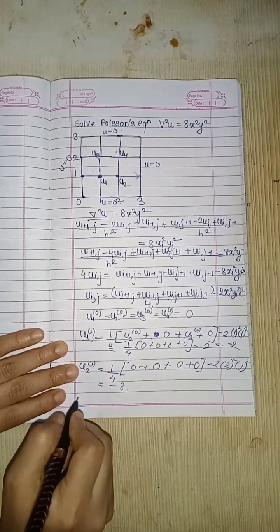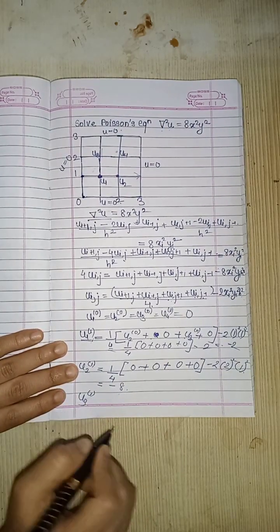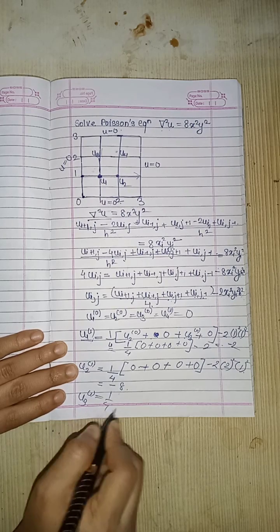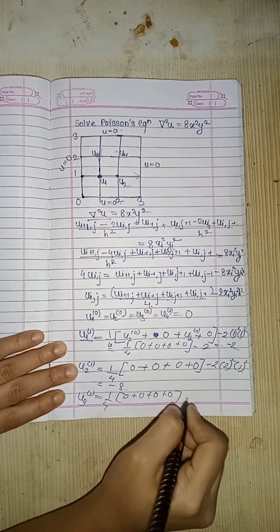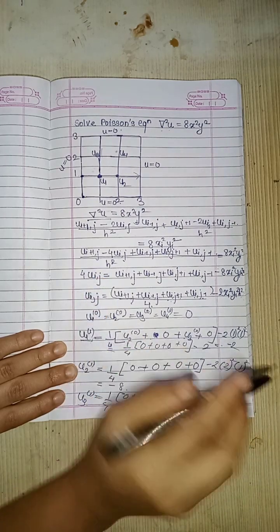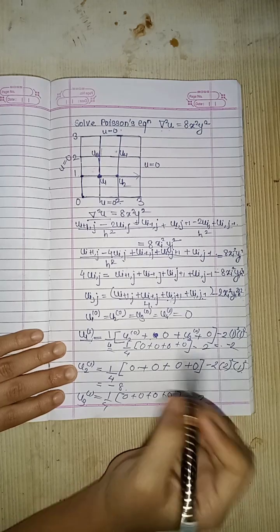Similarly, you have to calculate u3's first approximation. You have to follow the same condition. So again 0, 0, 0, 0 minus, then 2 into, again you have to follow 3, 1.